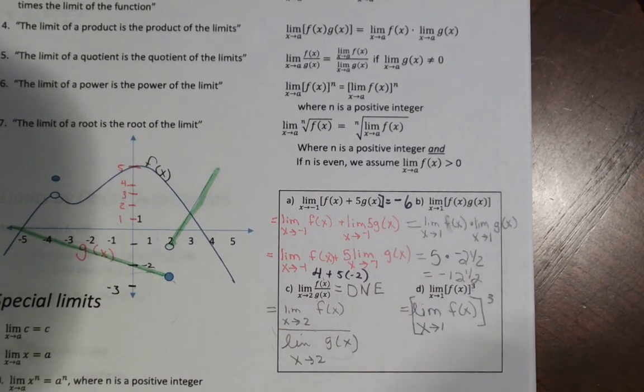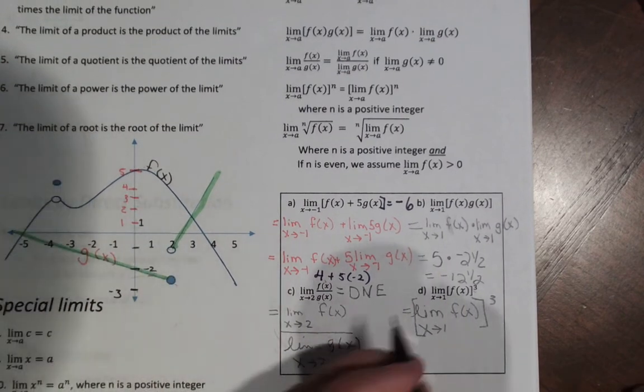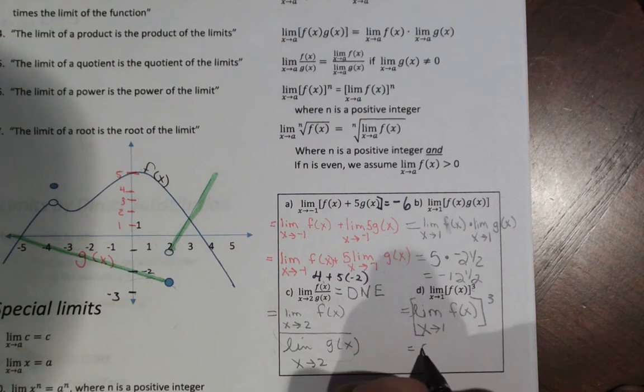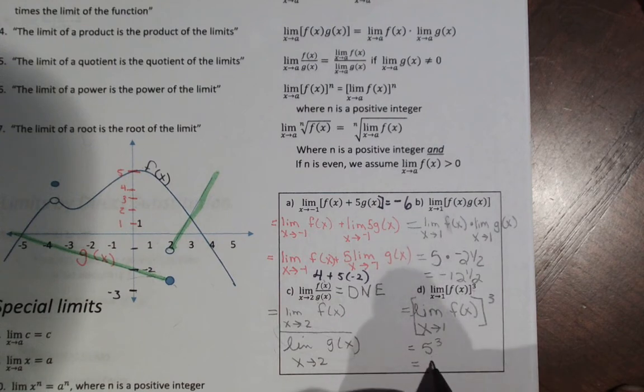So the limit as x approaches 1 of f of x we said was 5. So this piece here is 5, and then I'm cubing it. So 5 cubed is 125.